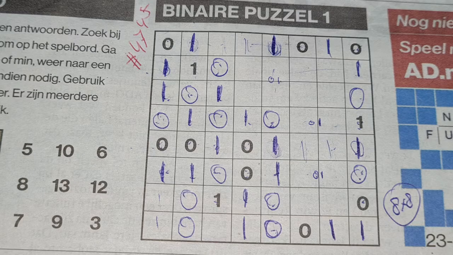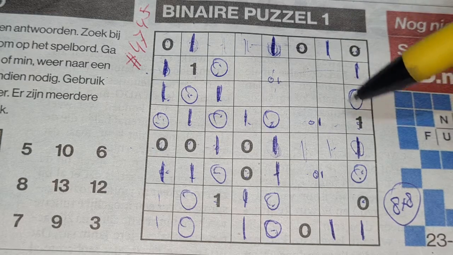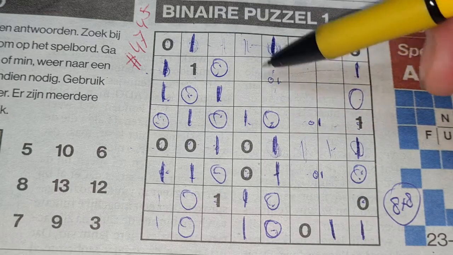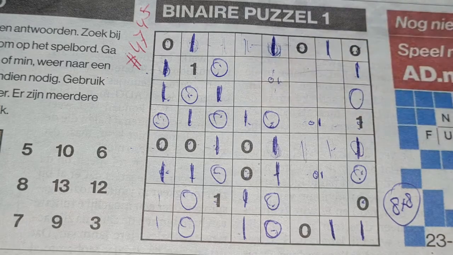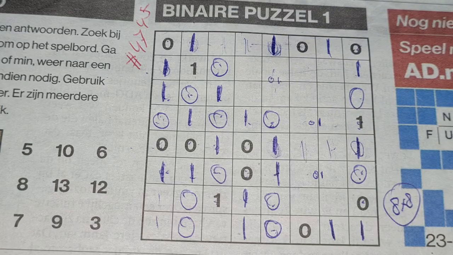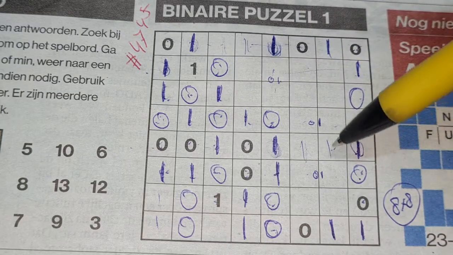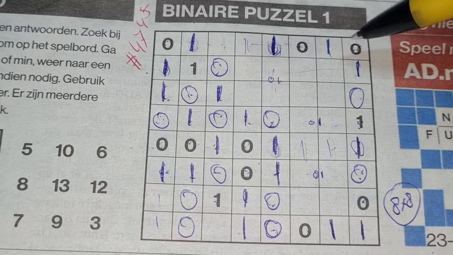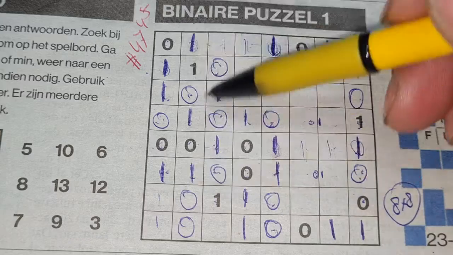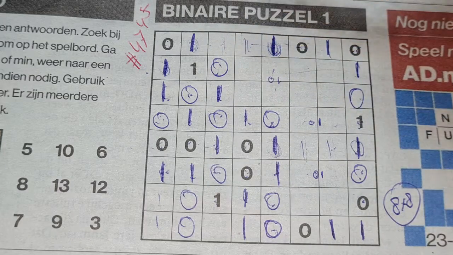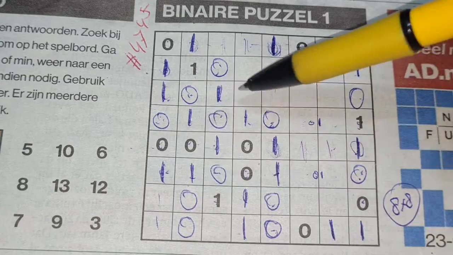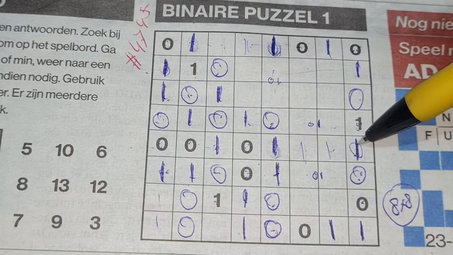Let me think. Can we compare? Alright, this cannot be compared. 10, 10. Do we have a 10, 10 here? No, no, no. We do not have a row. We cannot compare the rows. So it must be the columns. Double 1 here. 101. Or double 1 there.